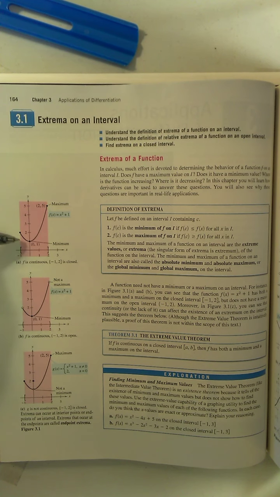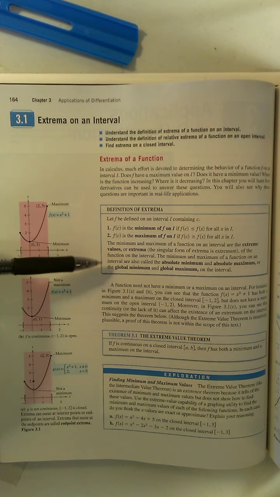A relative or local minimum is a point whose y coordinate is smaller than the y coordinates of the points that are locally close to it. So if you zoomed in on this value right here, 1, that's the lowest y coordinate on this little section of curve. Now you could also have absolute or global max-mins.